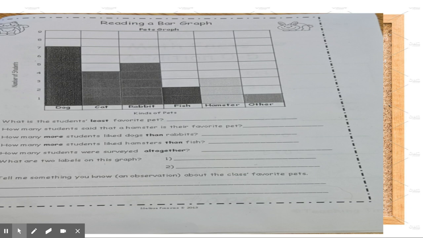Then our next question says, what are the 2 labels on this graph? Our labels we can find right here on the side. Our first one says number of students. Next to this number 1, you're going to write number of students.